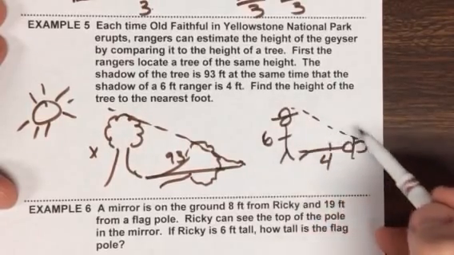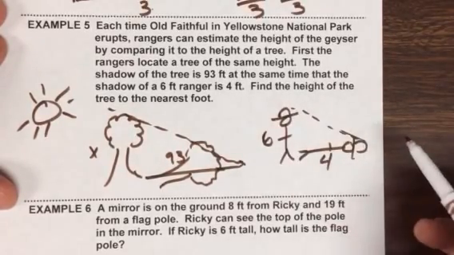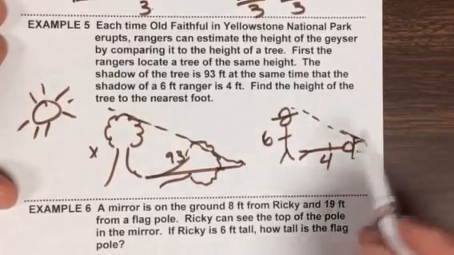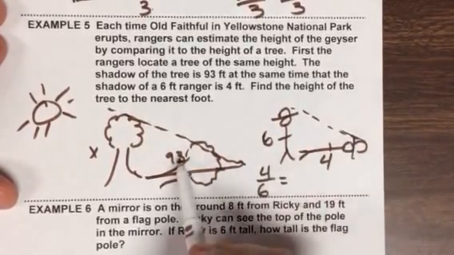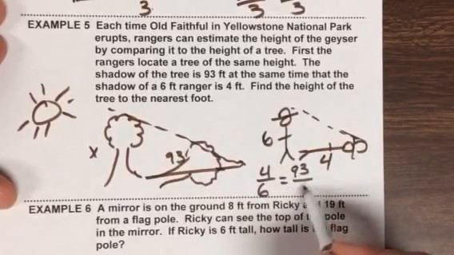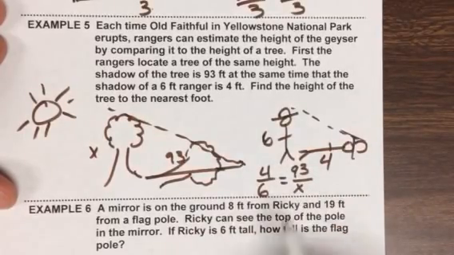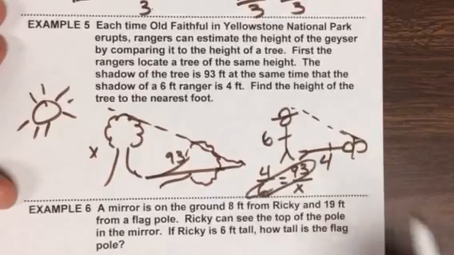And again, based on the sun and the angle that is coming down, we're creating triangles. So I would say 4 over 6 would be equal to the shadow of 93 over x, the actual height. So I'm going to multiply and say 93 times 6.